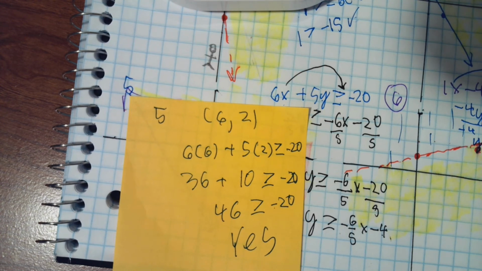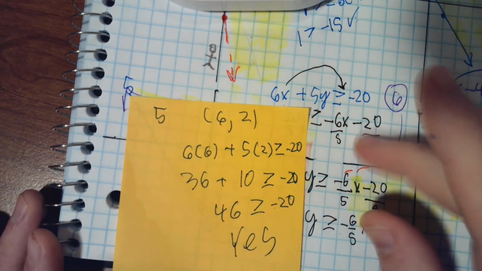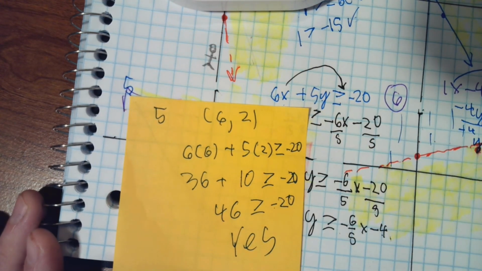So that's it, guys. Do the rest of the worksheet on your own. This should be enough to get it done. We're really not adding very much. You know how to graph the lines already. You know how to do standard form to slope-intercept form already.